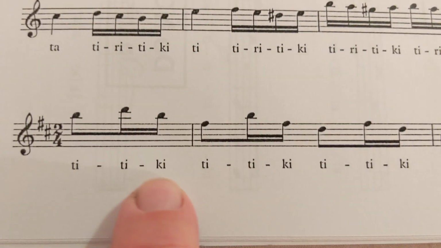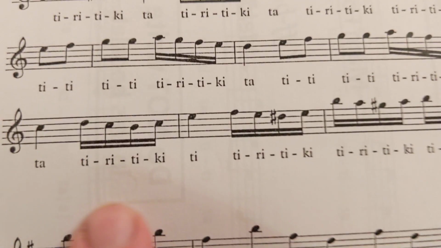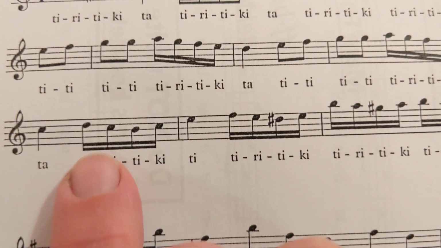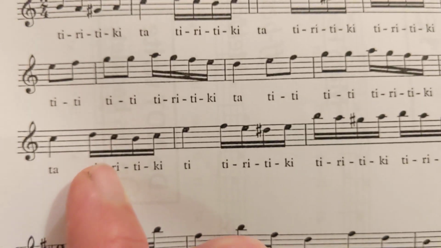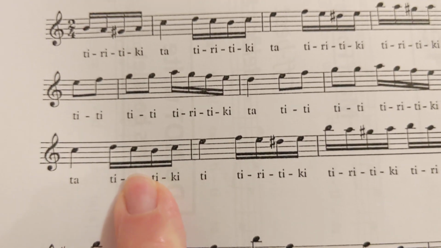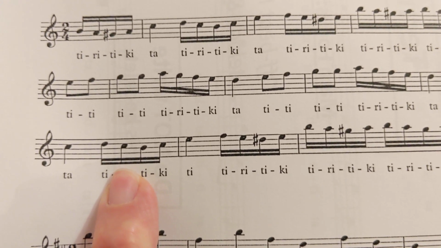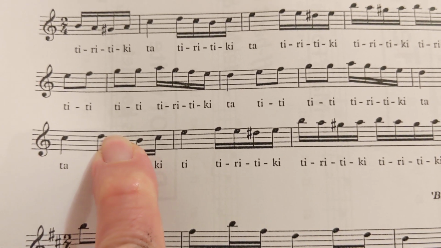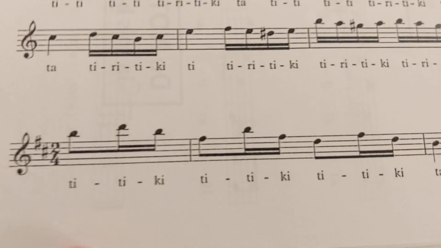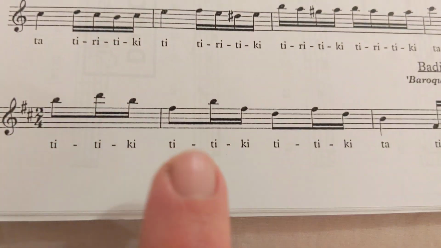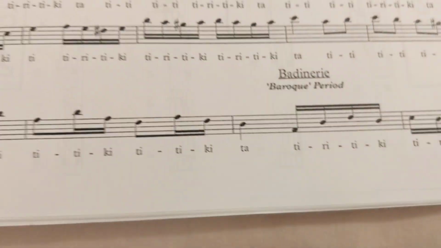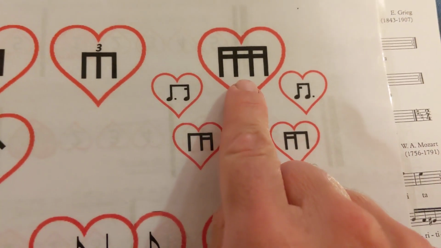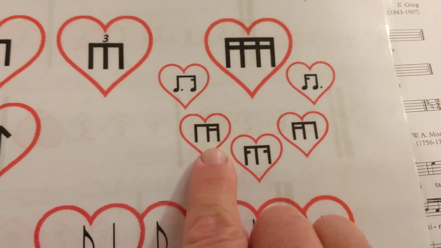Now, ti-tiki. You'll be wondering, what is that? Well, it's ti-re-tiki without the... Oh, my finger's too fat. Let's do it like that. There we go. It's ti-tiki. It's without that note there. Ti-tiki-ti. So this goes ti-tiki-ti-tiki-ti-tiki-ta. So there's ti-re-tiki and there's ti-tiki.